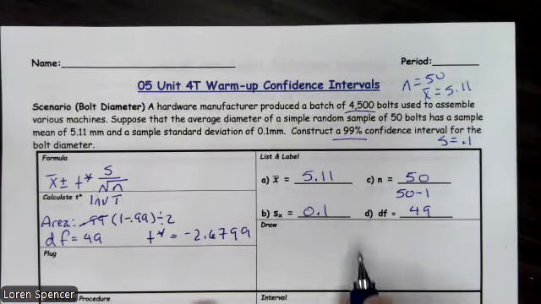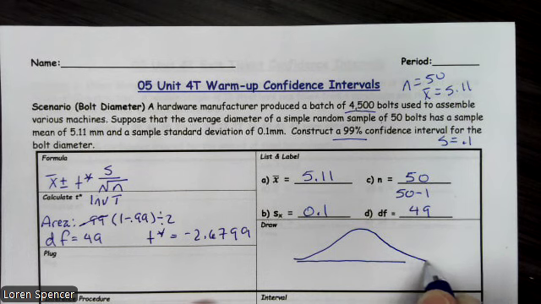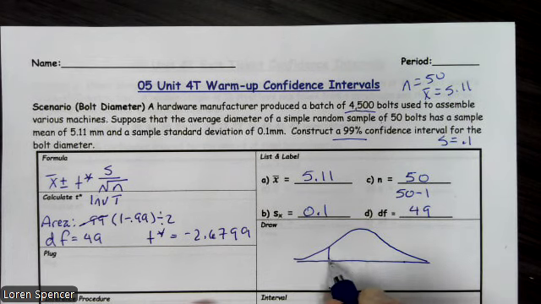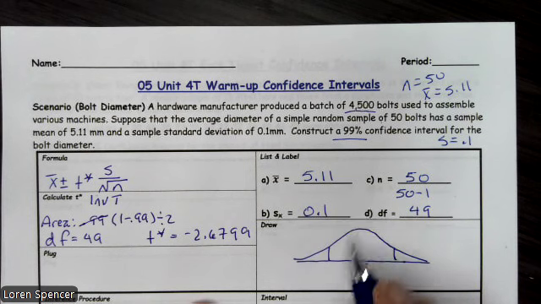I'm going to go ahead and take a moment and draw my confidence interval the way it's supposed to look. Well, this is pretty easy. We know that x bar is going to be in the center. In this case, our x bar happens to be 5.11. And we're going to be looking for a lower and an upper bound.